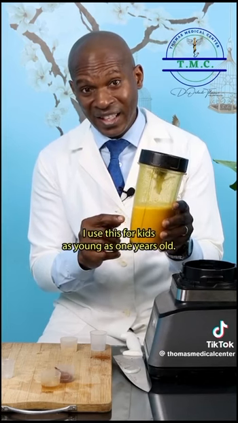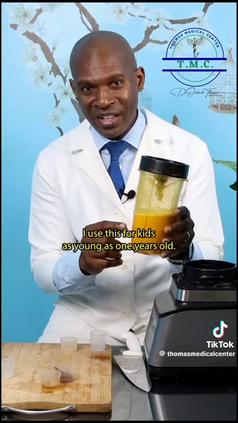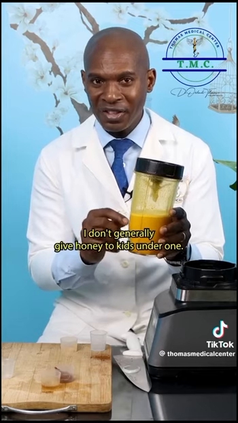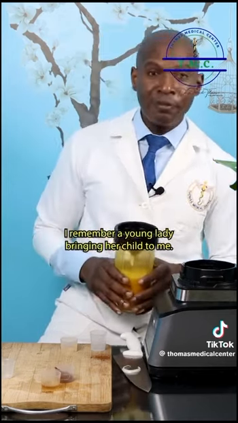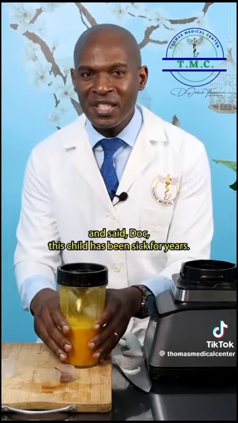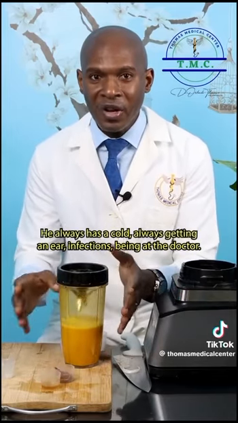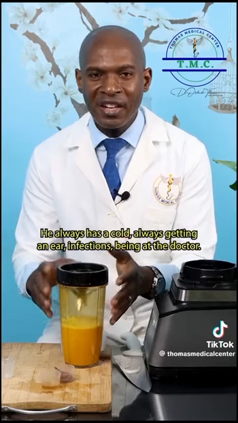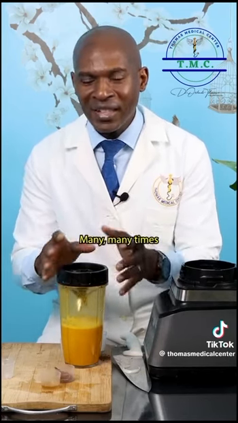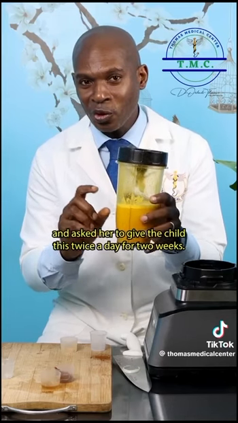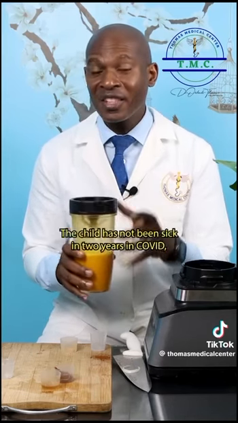I use this for kids as young as 1 year old. I don't generally give honey to kids under 1. It can be used for adults. I remember a young lady bringing her child to me and said, "Doc, this child has been sick for years. He always has a cold, always getting ear infections, been at the doctor many times." I took the child off sugar, dairy, and asked her to give the child this twice a day for 2 weeks. The child has not been sick in 2 years.